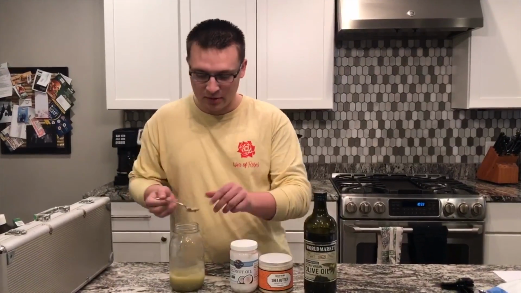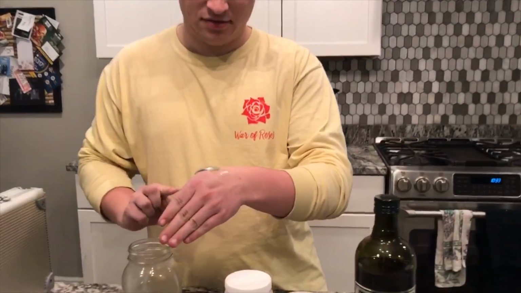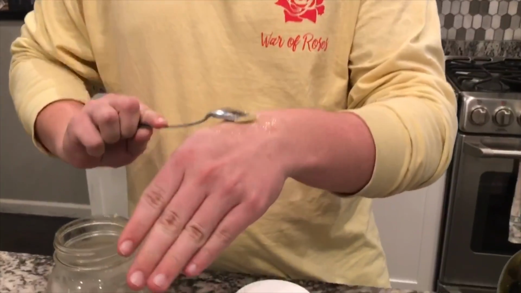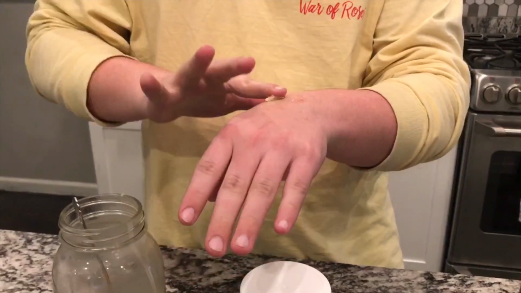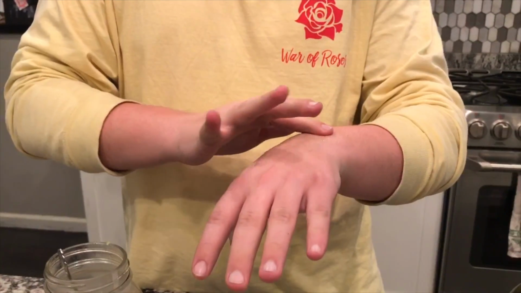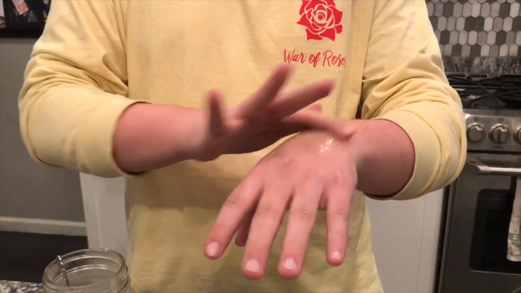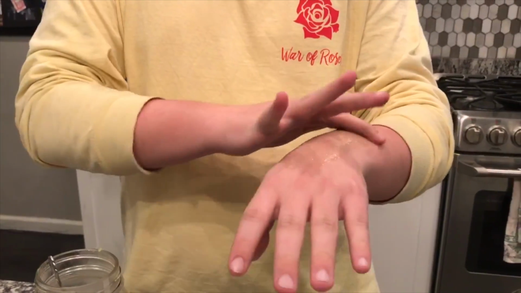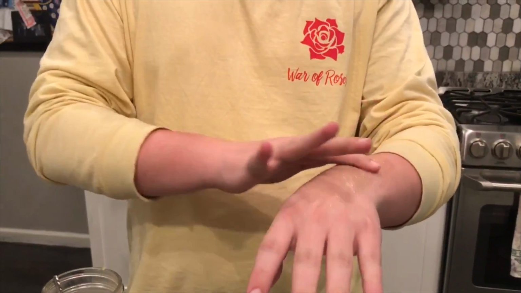And we're gonna scoop some out and test it. So it's a little oily because of the ingredients, but after a little bit it'll soak into the skin. And that's our final product moisturizer.